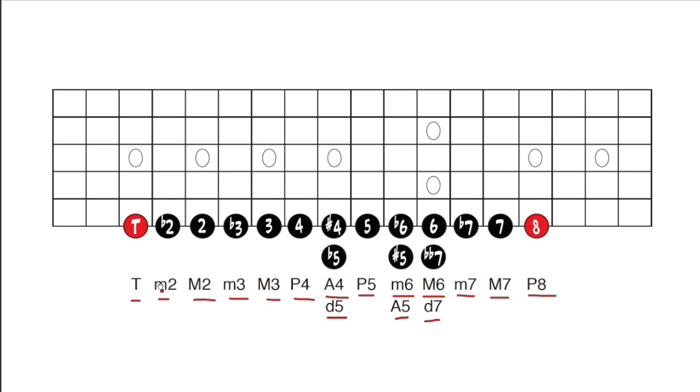T for tonic, lowercase m for minor, uppercase M for major, P for perfect, A for augmented, and D for diminished. And the tonic is actually also known as a perfect 1, but don't worry about that for now. It's really not important. These are the ones you need to know for now. These are the most important that you come across the most, and will allow me to be able to talk about these intervals in the upcoming lessons and have them make sense.